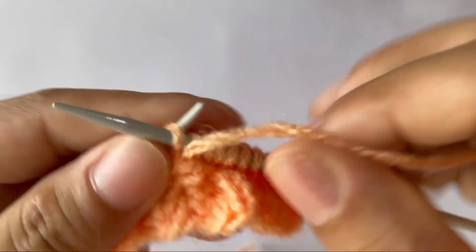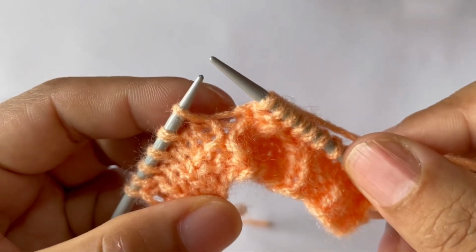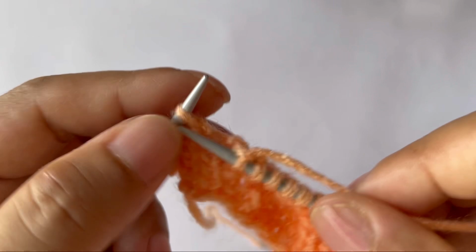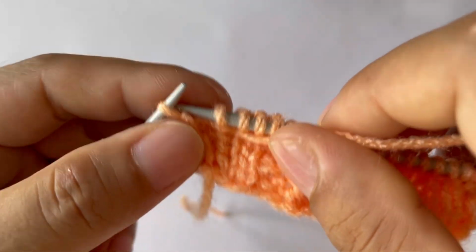purl 2, 1, 2, knit 4, 1, 2, 3, 4, and purl 1. And your edge stitch slip on the wrong side. Row 5.